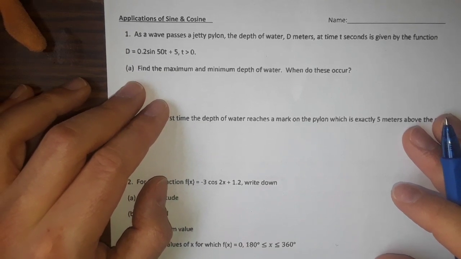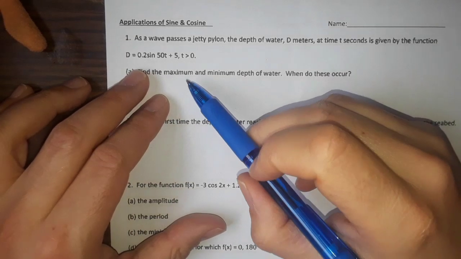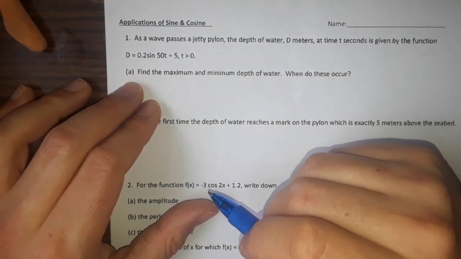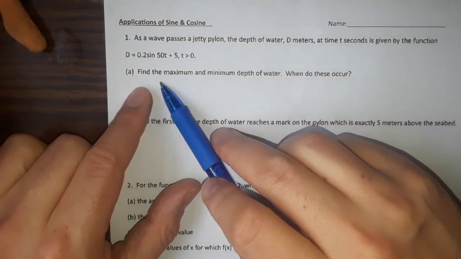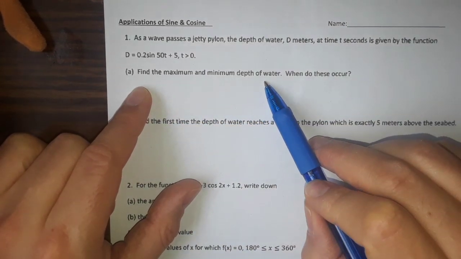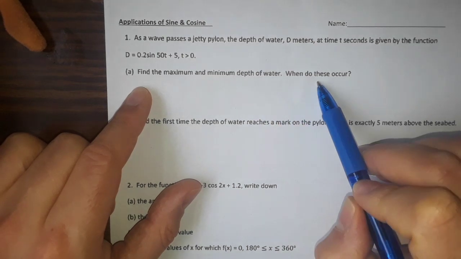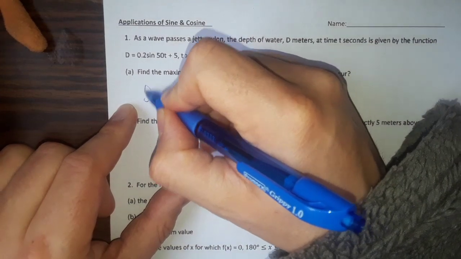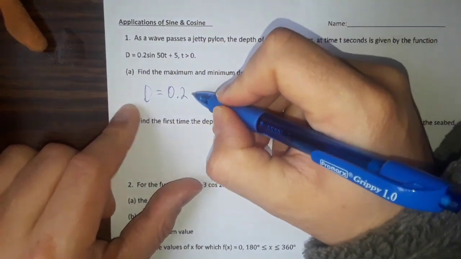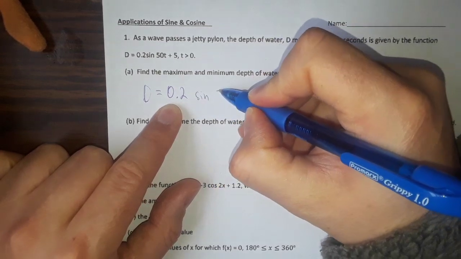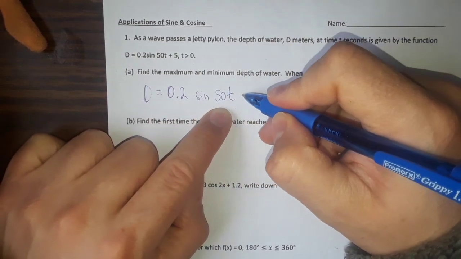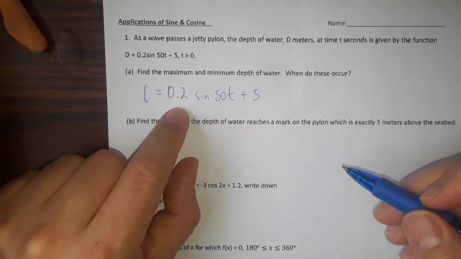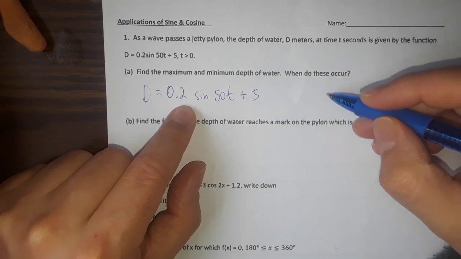Now we focus on this function, which is 0.2 sine of 50t plus 5, and the first question is: find the maximum and minimum depth of the water. When does this occur? So we have d equals 0.2, this is the amplitude, sine of 50, this is related to the period, plus 5, when t is bigger than 0. Let's think about this.